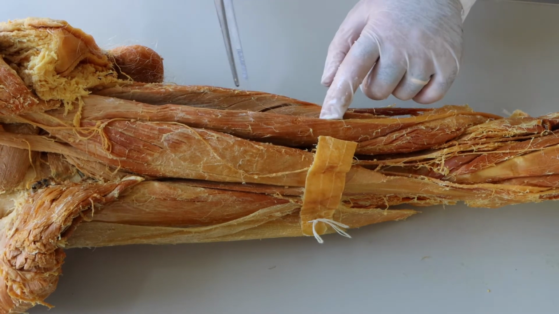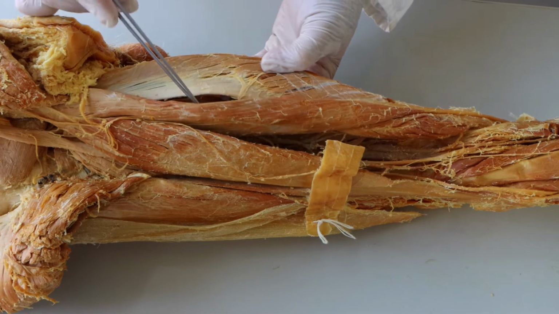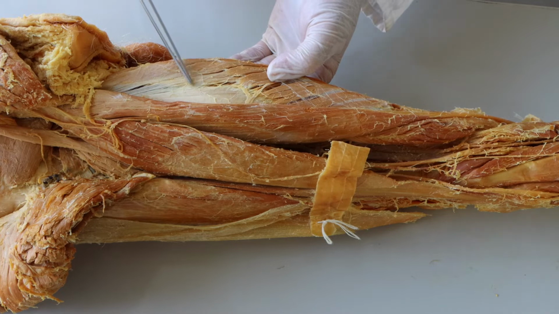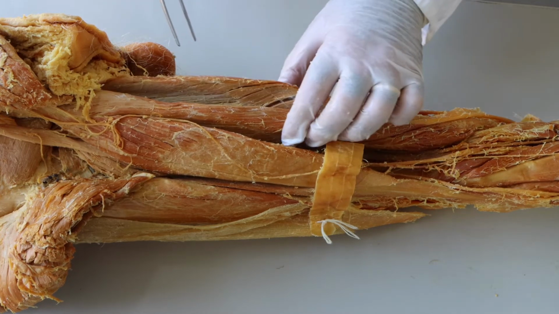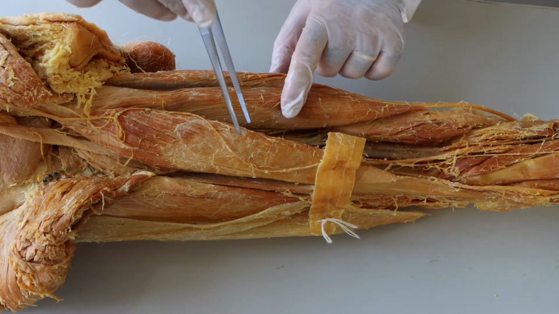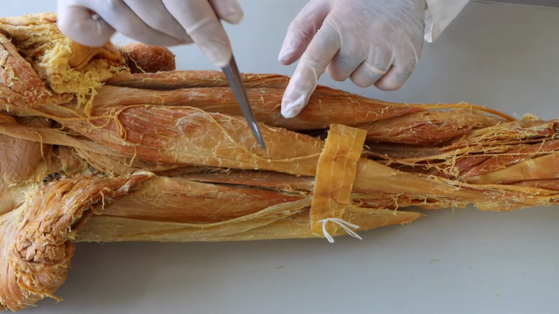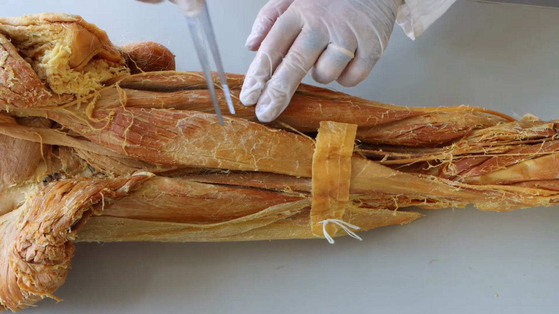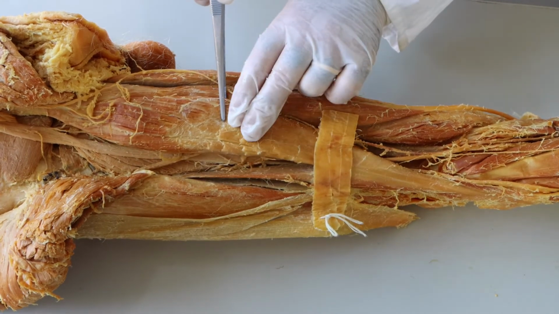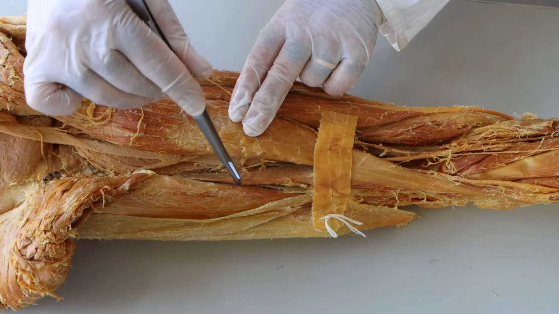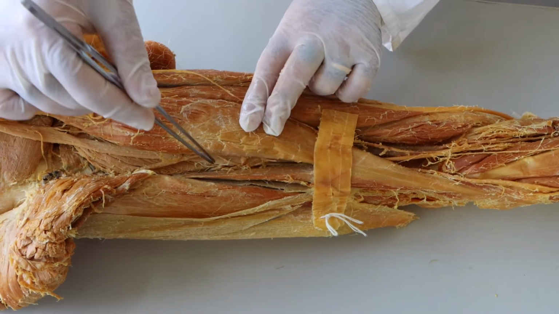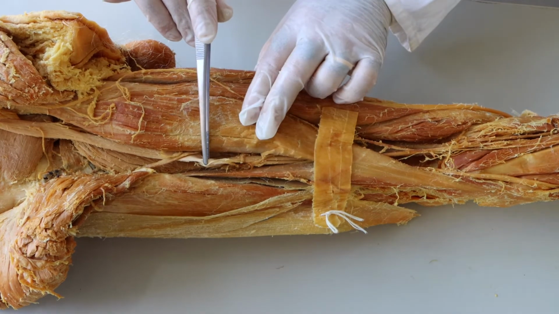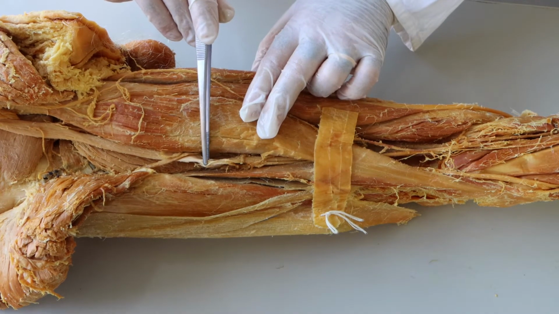Under that is the semimembranosus, which has a very thick membranous part at the proximal end. These two muscles are medial, and more laterally is the biceps femoris, which has a long head, caput longum, and a short head, caput brevis. Always, as we said, between them you will find the sciatic nerve.